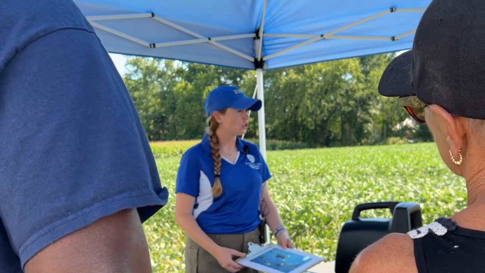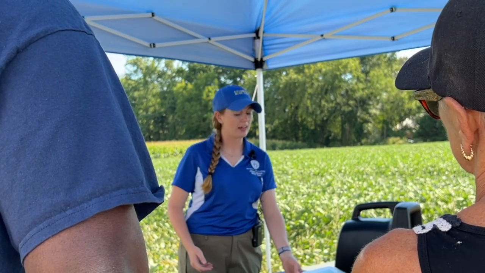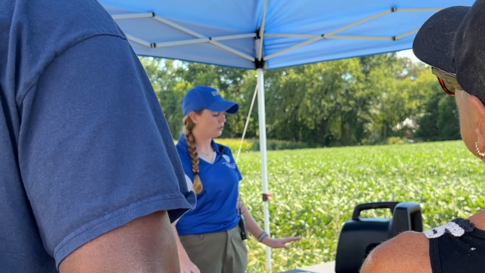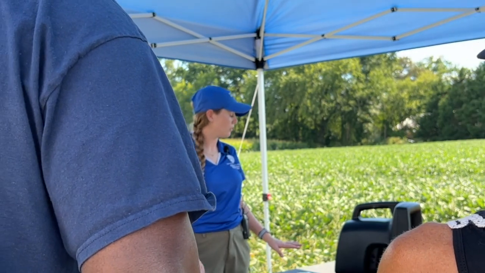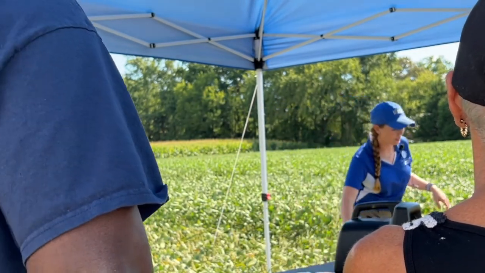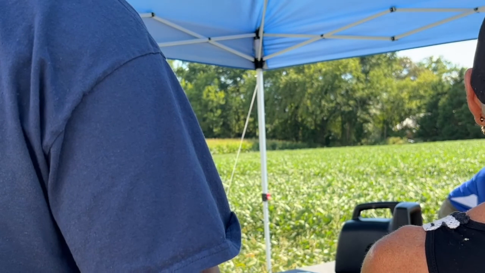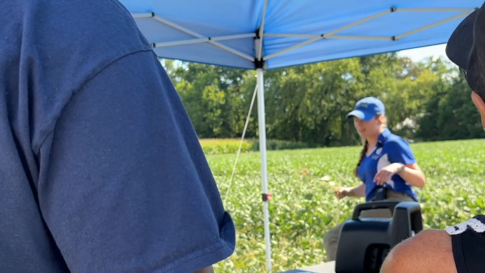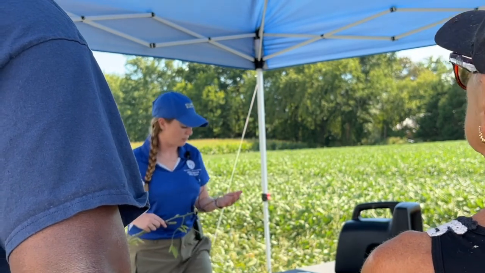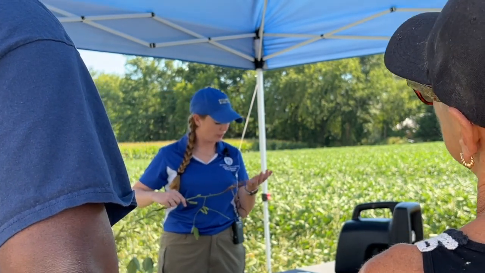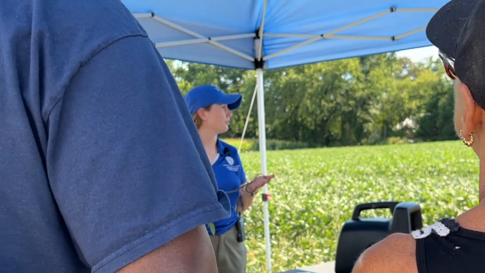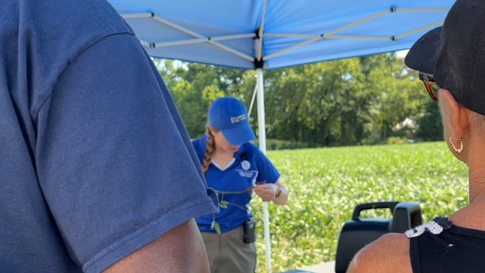A way that you can check for these females is at 30 days after planting. We're still early on when the beans are much smaller. You can actually dig these plants up, and you should be able to see them on the roots. Now, I have pre-dug plants. I don't know if we'll find any females or cysts on here. Unfortunately, as they get older, they are less ideal for spotting females, but I did actually find one.